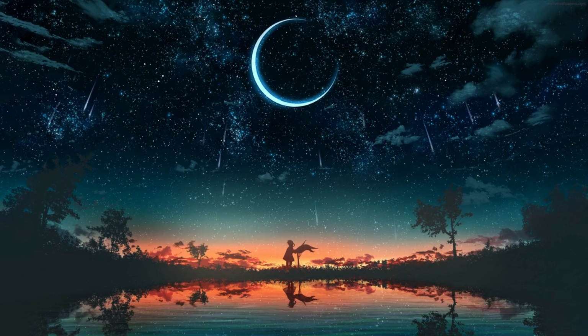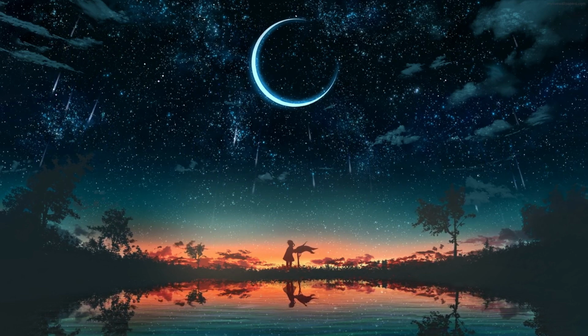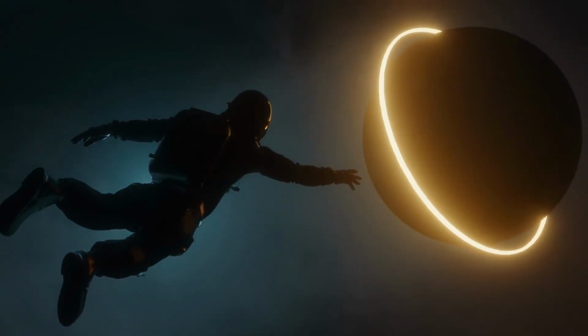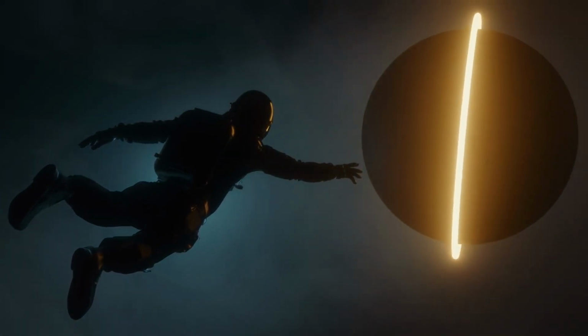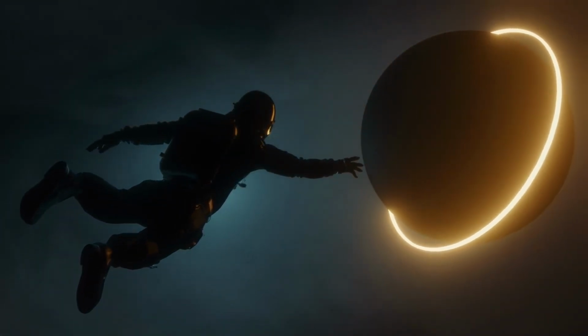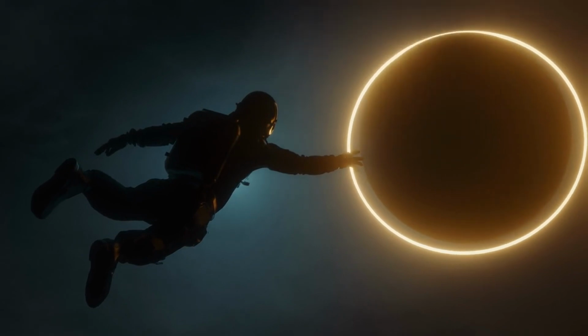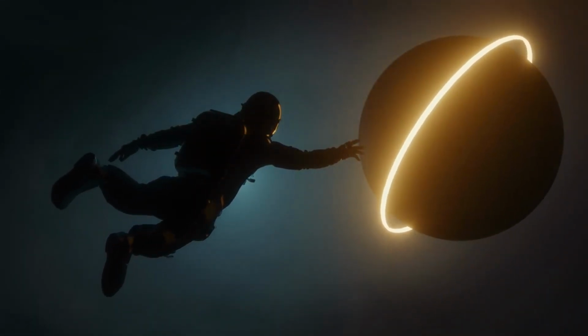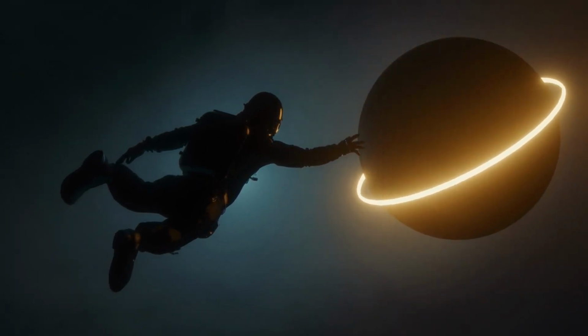At the other extreme of the universe's scale, the study of black holes continues to push our understanding of space-time to its limits. Black holes are not just objects of immense mass. They are regions where space-time curvature becomes so extreme that conventional physics breaks down. The event horizon marks the boundary where nothing, not even light, can escape, making black holes the ultimate manifestation of gravity's power.